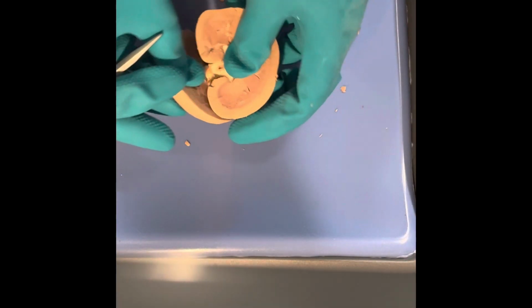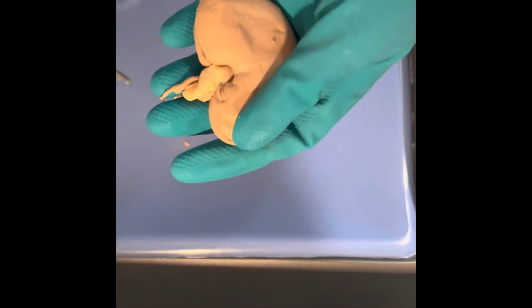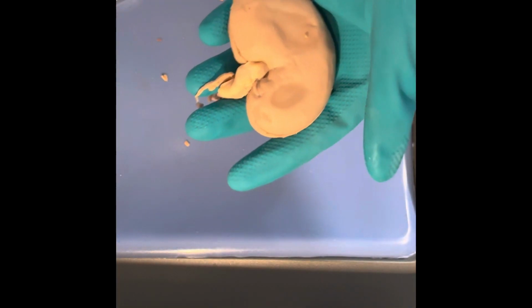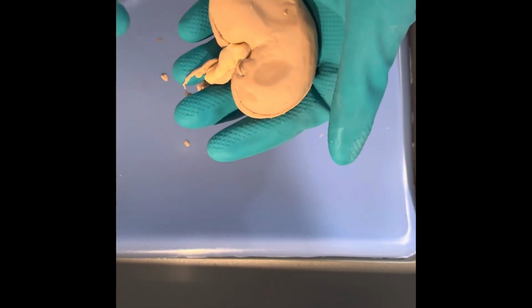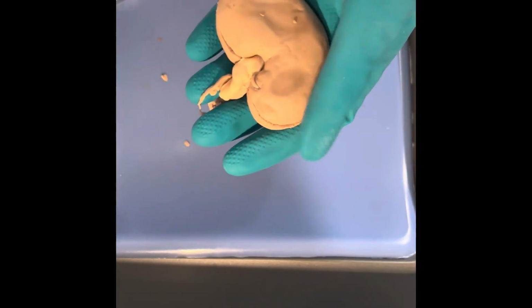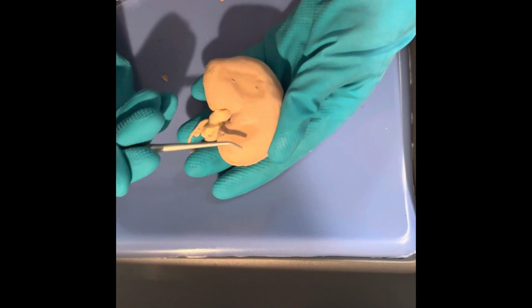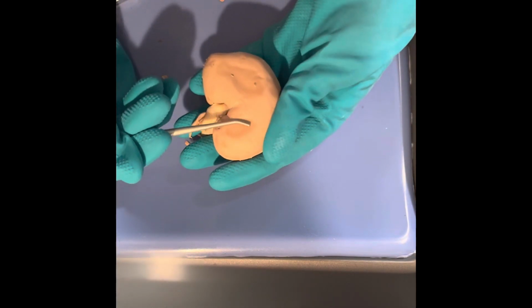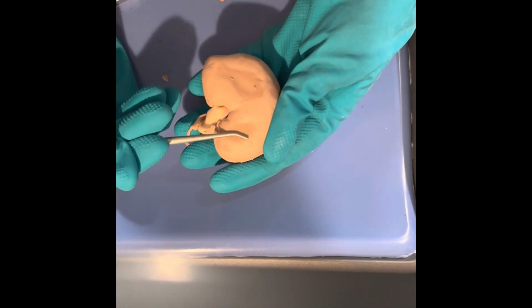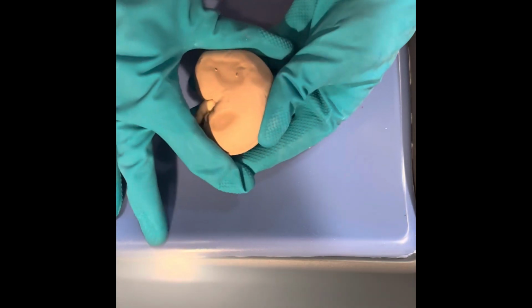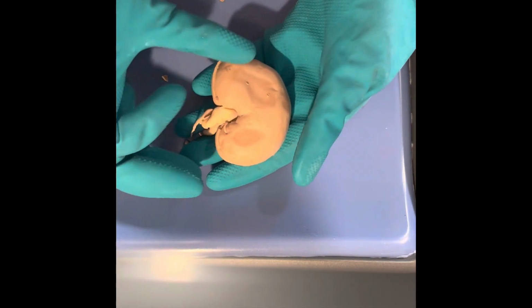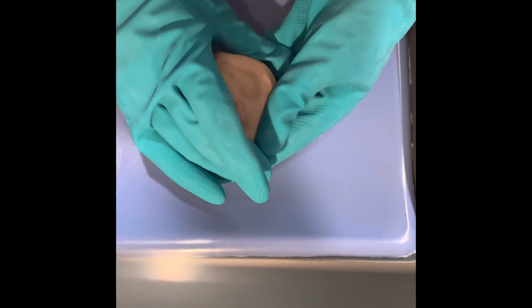This outer portion is the renal capsule, and it is the outer portion. The kidney is surrounded by a renal capsule, and that's connective tissue that keeps everything together and contained into this shape.